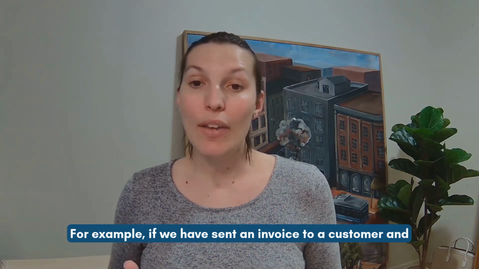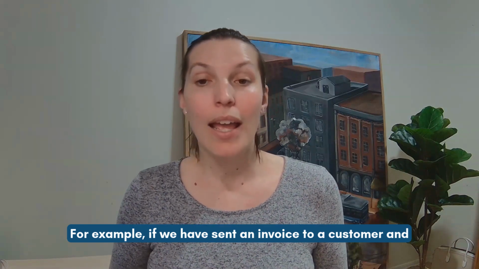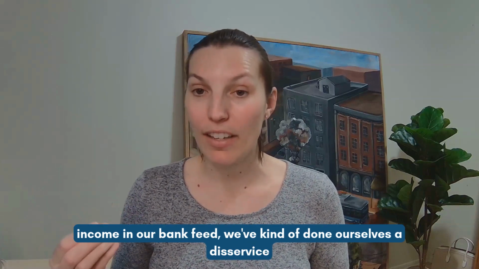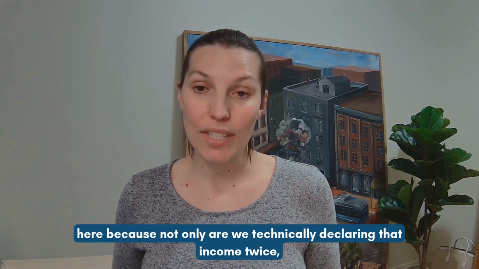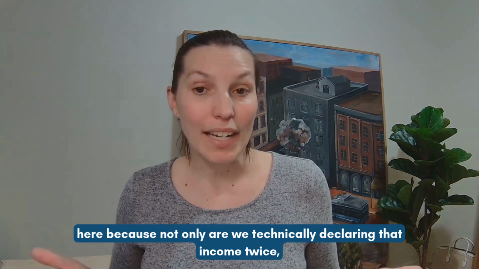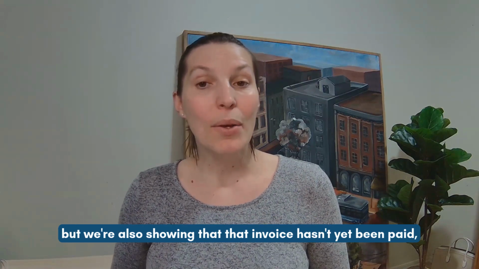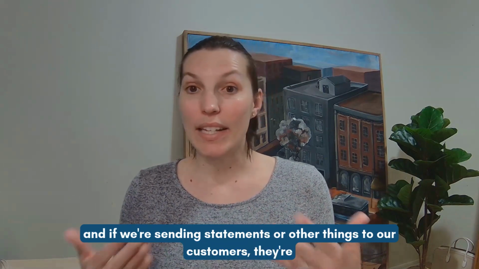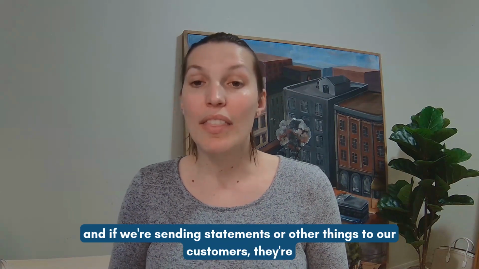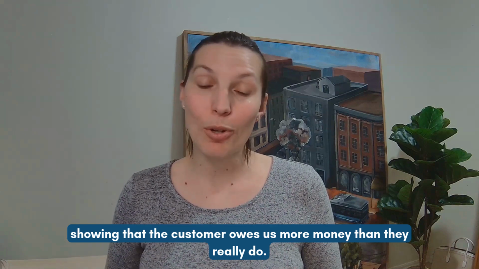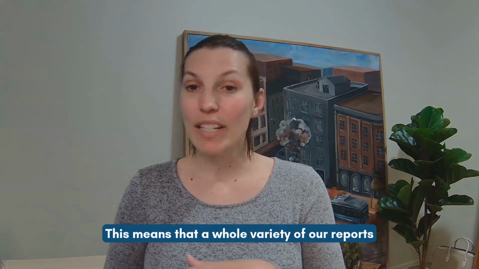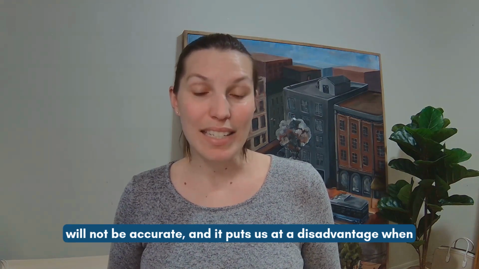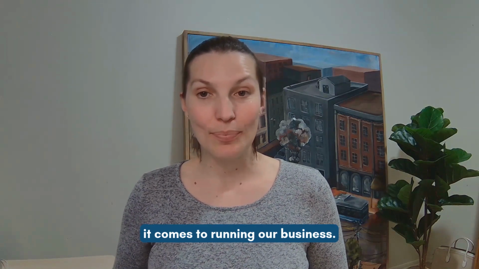For example, if we have sent an invoice to a customer and then the customer pays us and we classify that transaction as income in our bank feed, we've kind of done ourselves a disservice here, because not only are we technically declaring that income twice, but we're also showing that that invoice hasn't yet been paid. And if we're sending statements or other things to our customers, they're showing that the customer owes us more money than they really do. This means that a whole variety of our reports will not be accurate, and it puts us at a disadvantage when it comes to running our business.